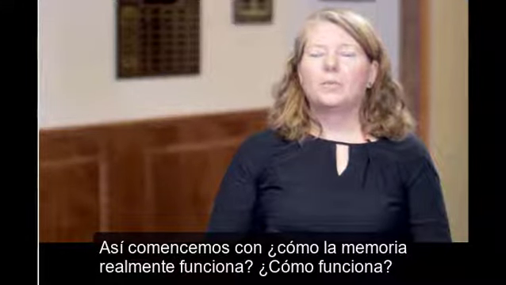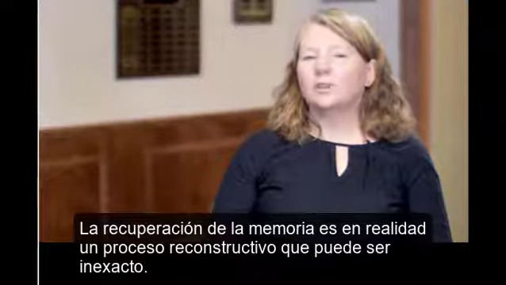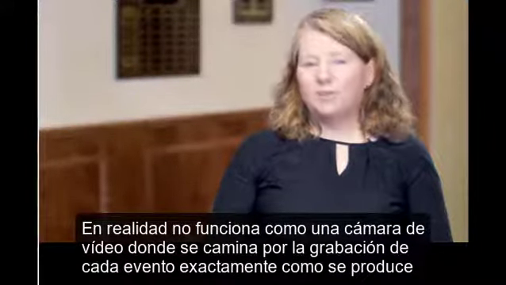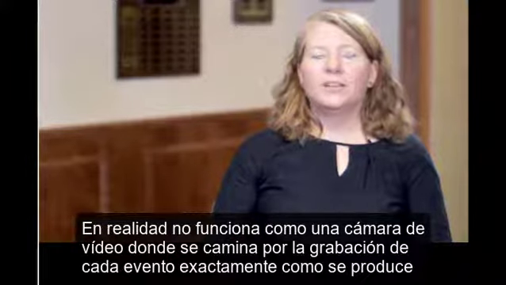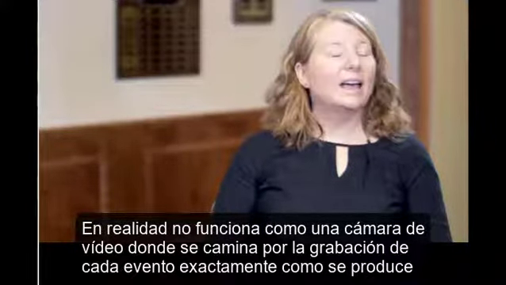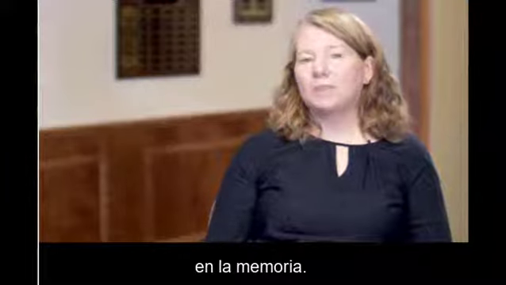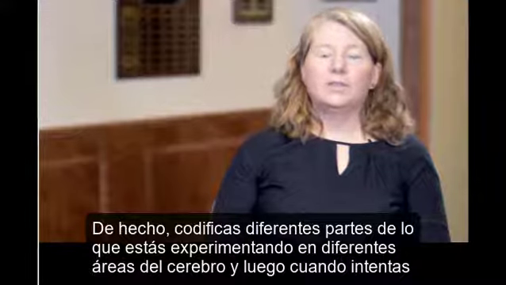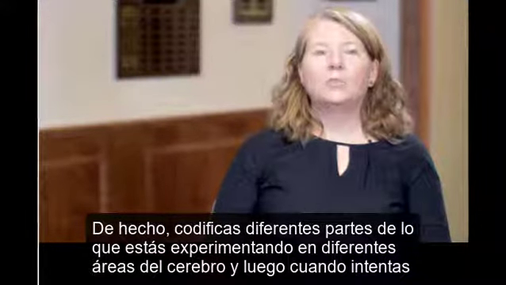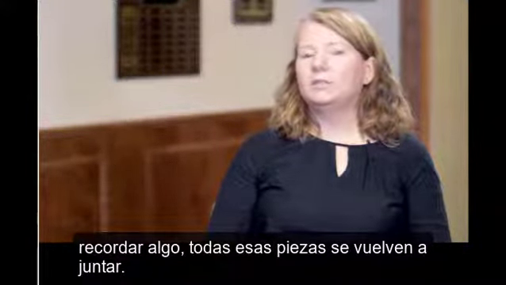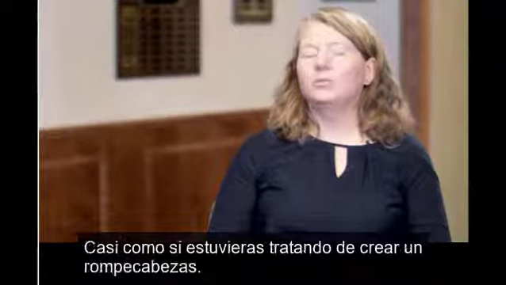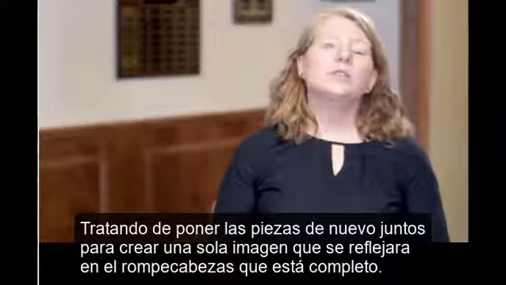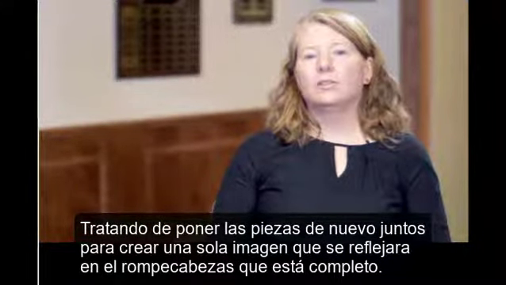How does it work? Memory retrieval is actually a reconstructive process that can be inaccurate. It doesn't really work like a video camera where you walk around recording every event exactly as it occurs in your memory. In fact, you encode different pieces of what you're experiencing in different areas of your brain. And then when you try to remember something, all of those pieces get put back together, almost as if you're trying to create a puzzle, trying to put the pieces all back together to create a single image that would be reflected on the puzzle that's complete.